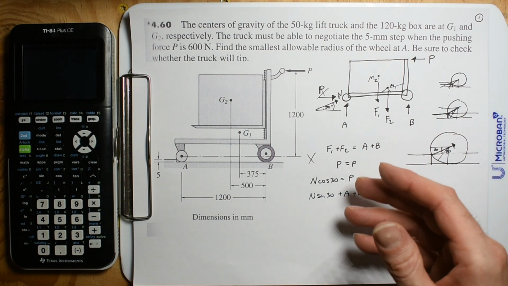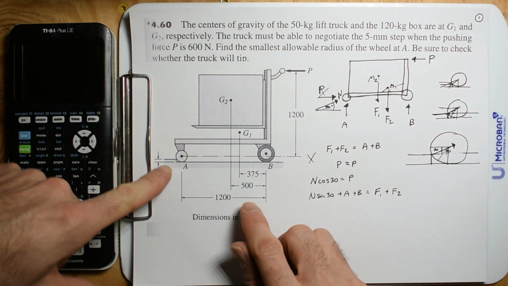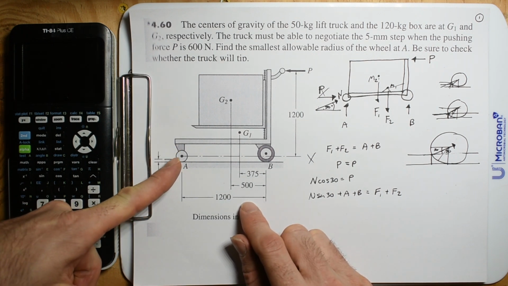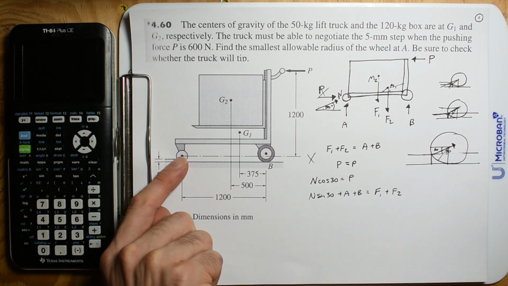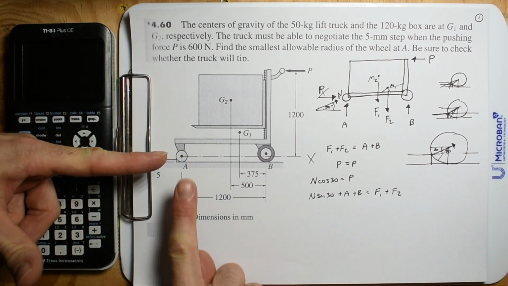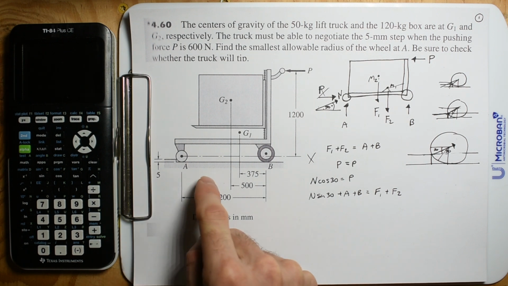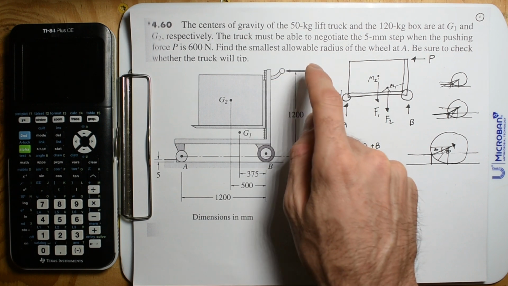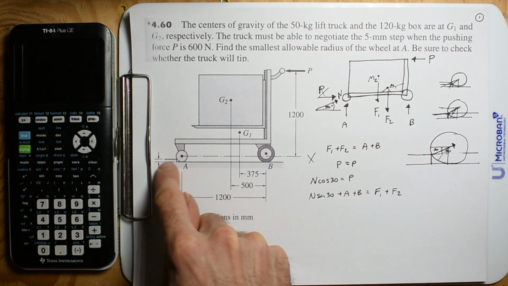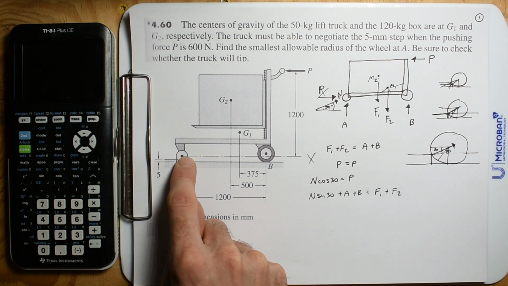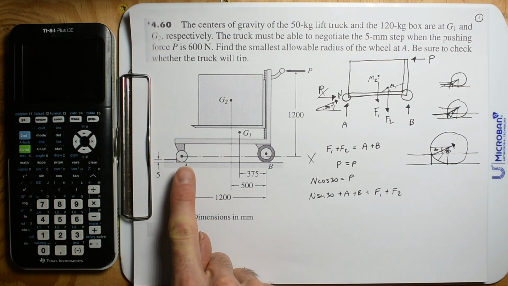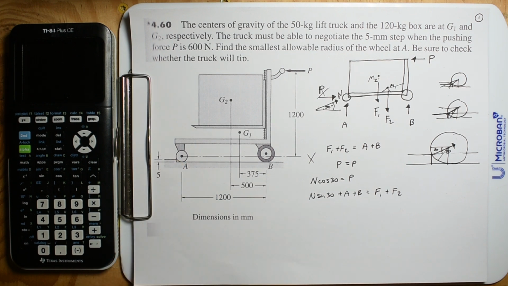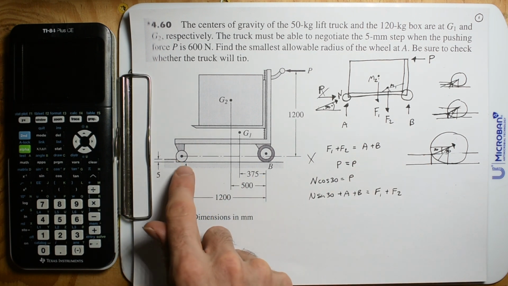Now we can apply a couple things. What's going to push back is directed at that wheel. It's going to have a component in the horizontal direction and a component in the vertical direction. The component in the horizontal direction has to equal this 600. And if we have a component of 600 in the horizontal direction, then we for sure have a component in the vertical direction right there at that point.